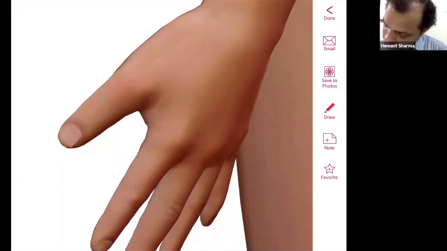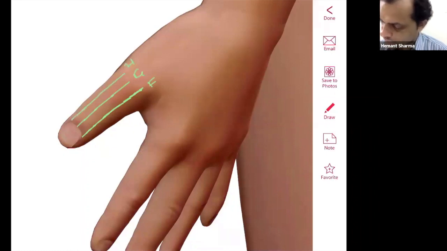In this image, this is the border of bone, and this is the F line. So this is the F, G, H, and this side is the E line. So forget all other lines, just remember F line right now.